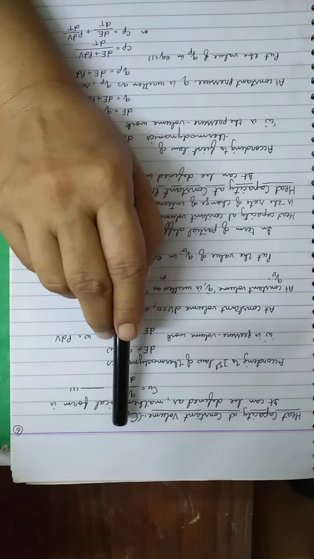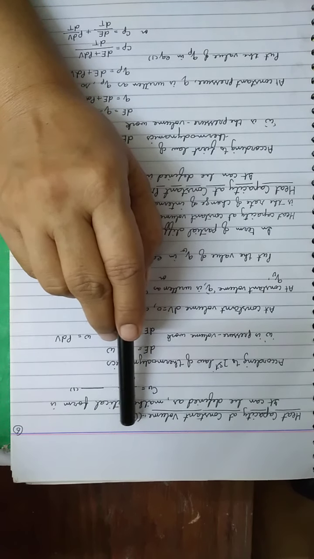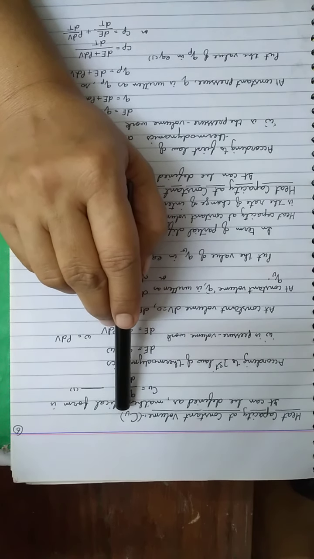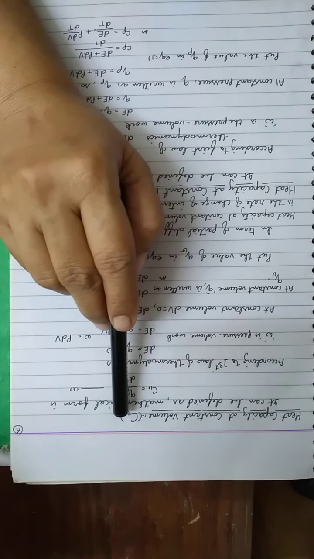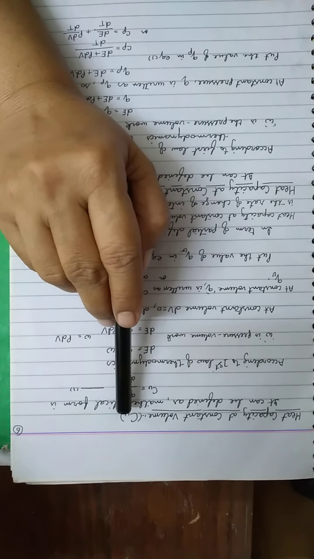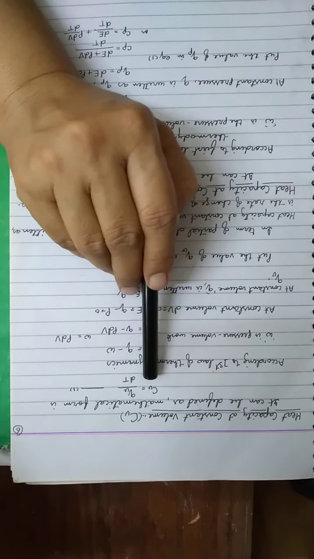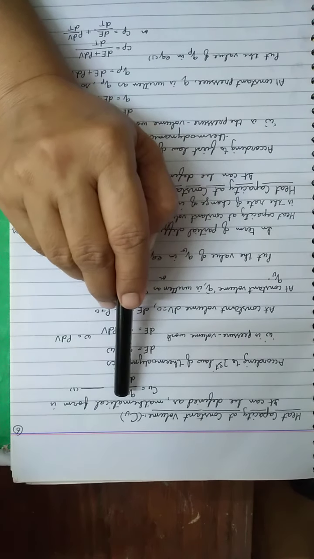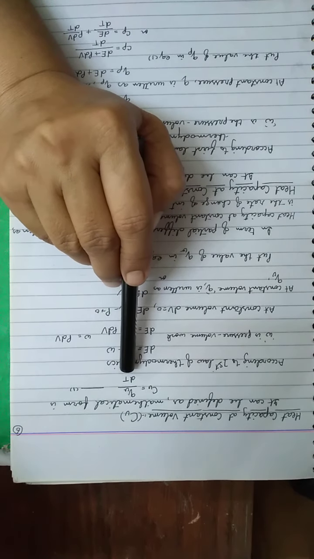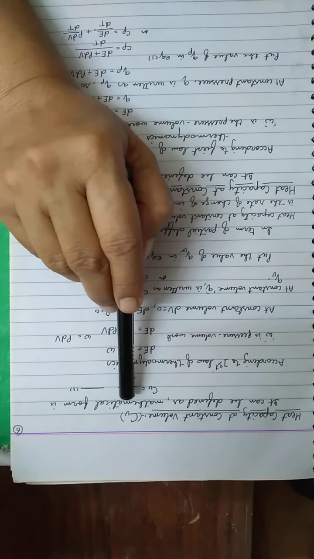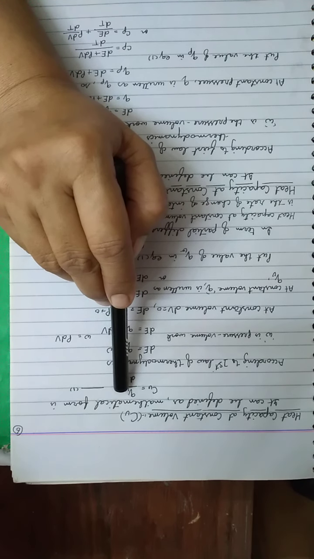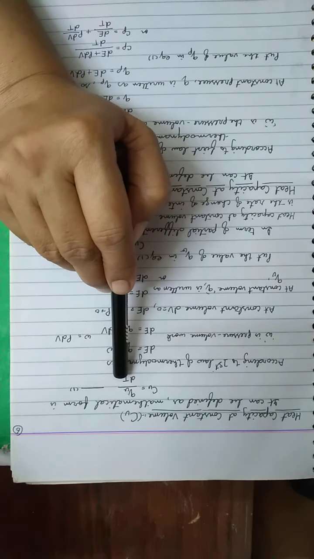Heat capacity at constant volume is indicated by C. As a subscript you will write V. This small v indicates the constant volume. Mathematically you can write it in this form: Cv is equal to Qv by dt. It means heat absorbed at constant volume with respect to temperature.